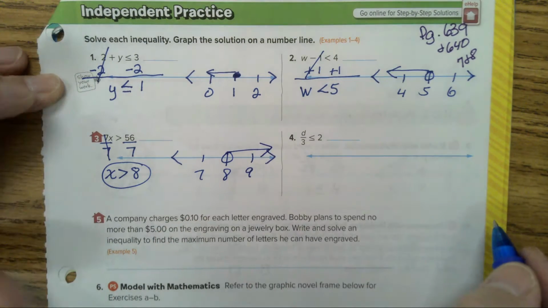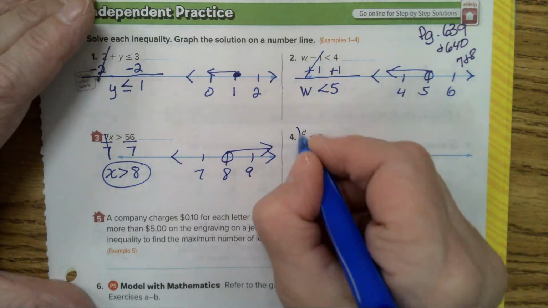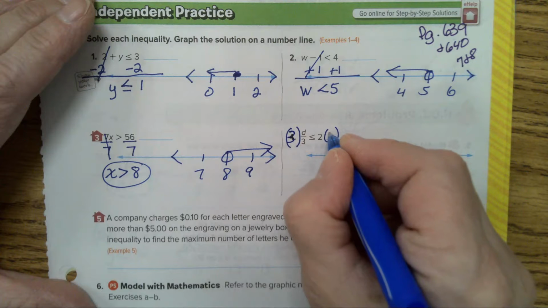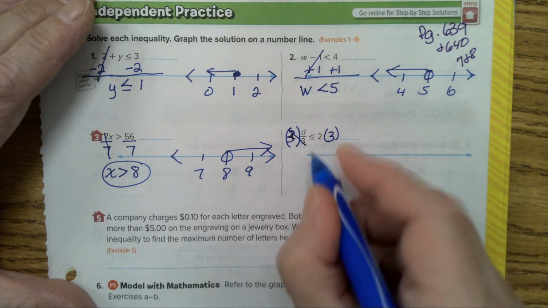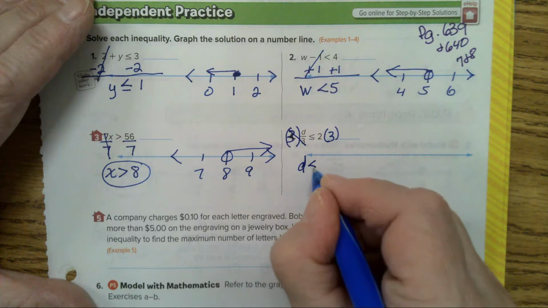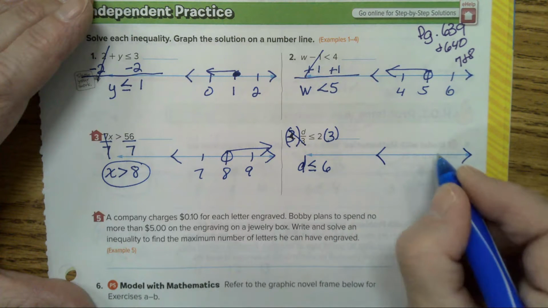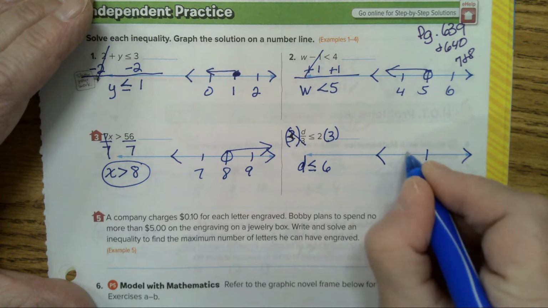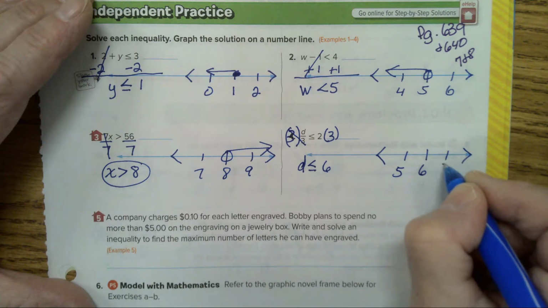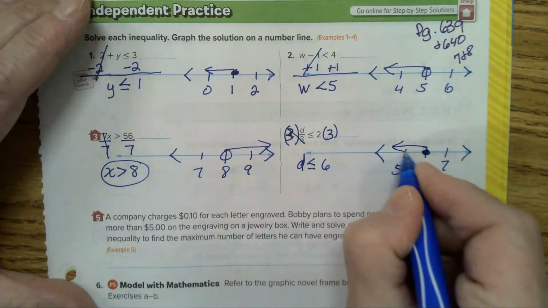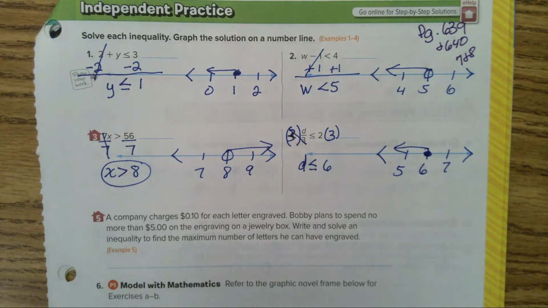Any questions? To undo dividing by 3, multiply by 3, multiply by 3. D is less than or equal to 6. 6 in the middle, 5, 6, 7. Closed circle, going to the left. Are there any questions so far?